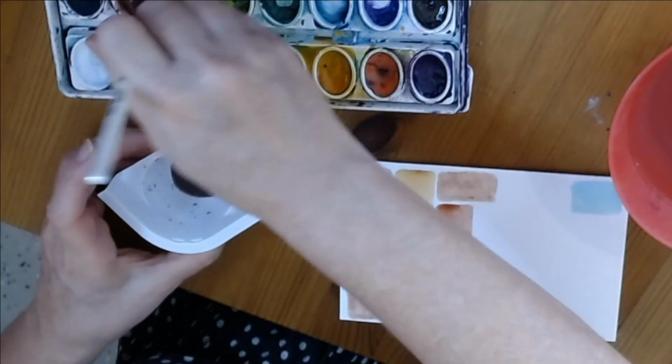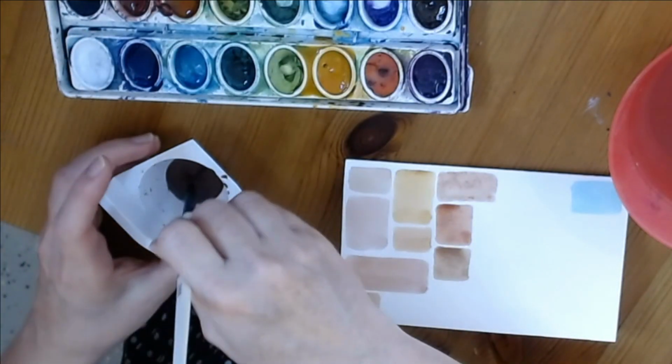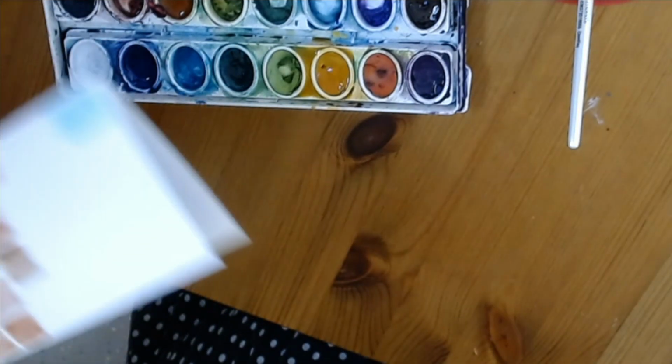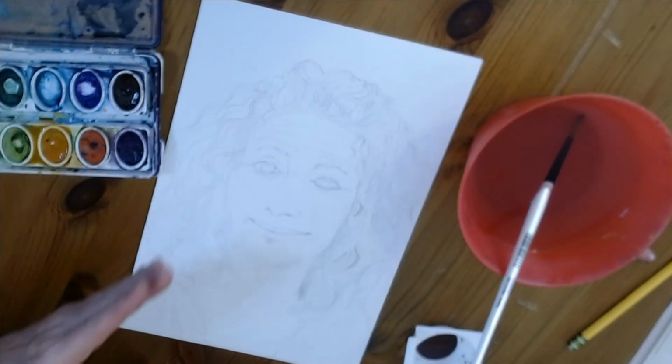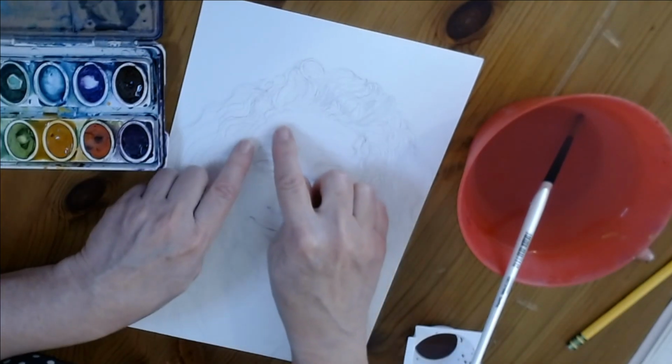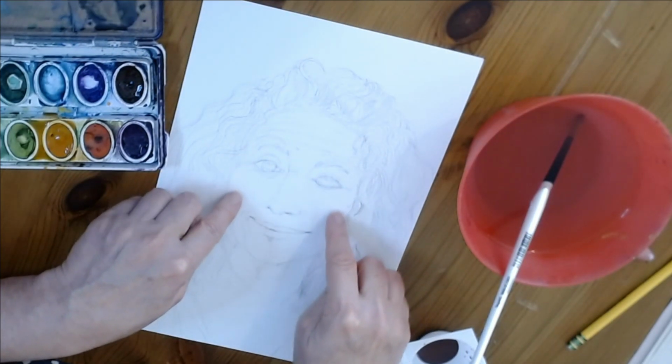I'm glad I kept mixing because my color really needed to be darker. I'm going to put my tester into the drying rack. Make sure your name is on it. And I'm ready to start painting right on top of my self-portrait. Remember, we're not going into the hair. We are painting only the skin tone.